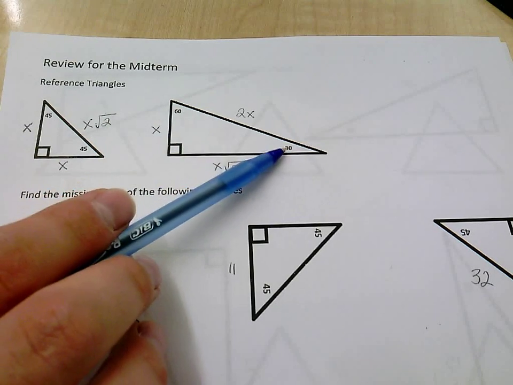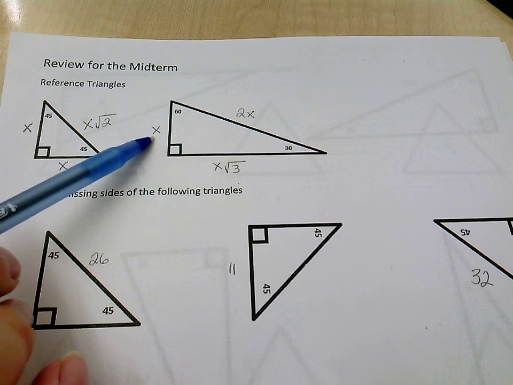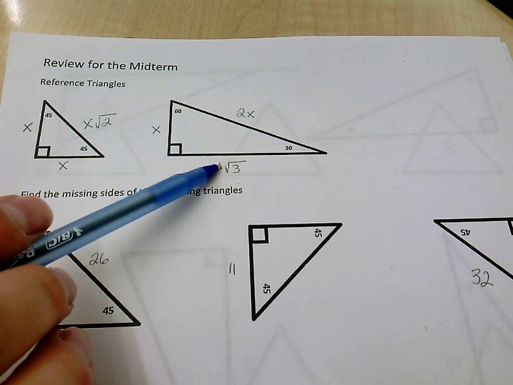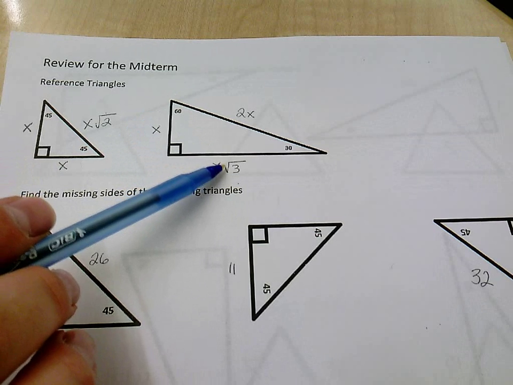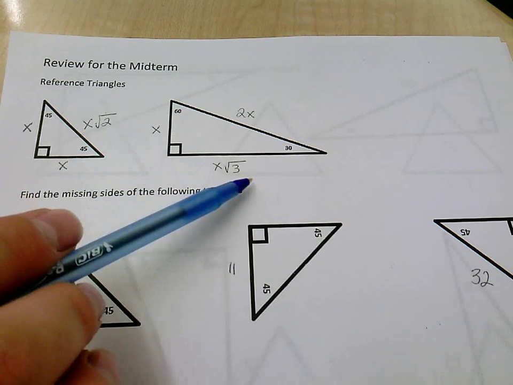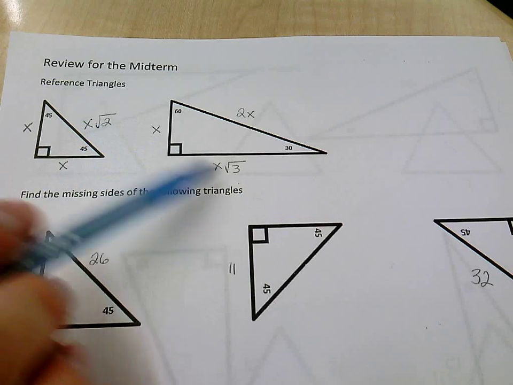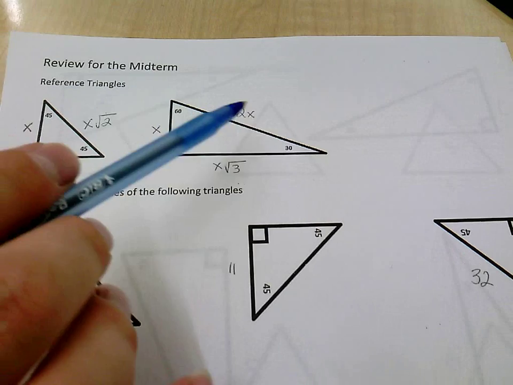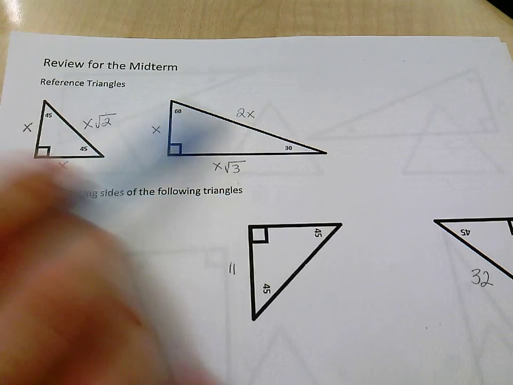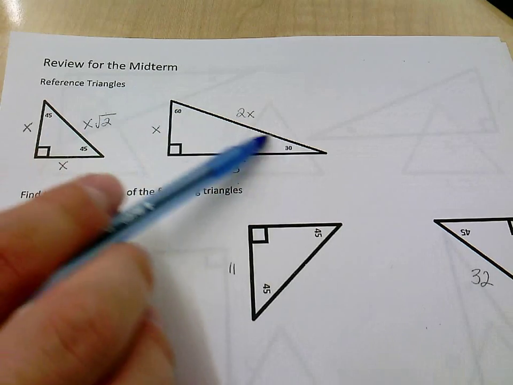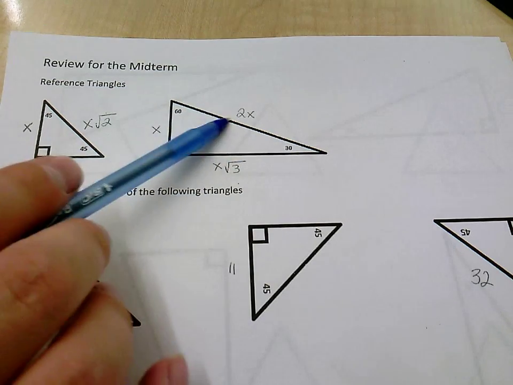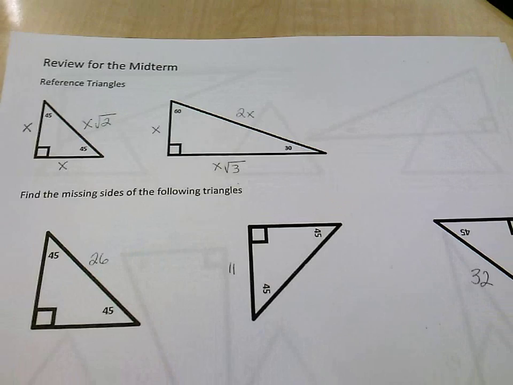Same thing with 30, 60, 90. Anything across from the 30 is going to be your smallest side. The thing that's across from the 60 will be your larger side, but this will be x square root 3, meaning you take the smaller side, you multiply by the square root of 3, and 2x is our hypotenuse. That's the longest side, all right? It's also always going to be across from the 90-degree mark.